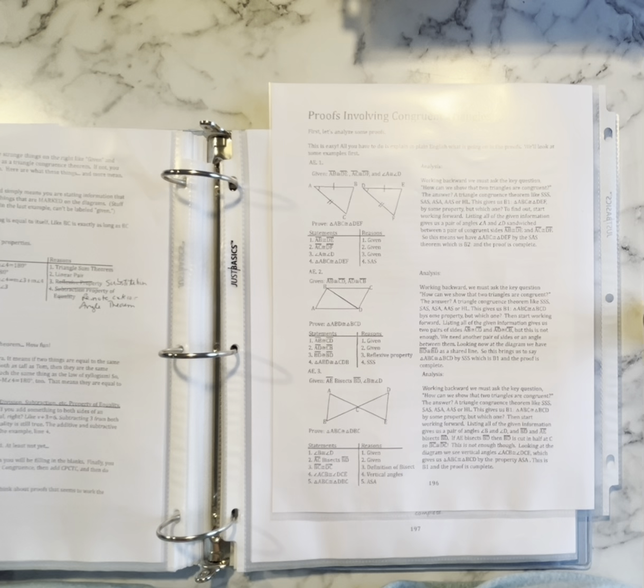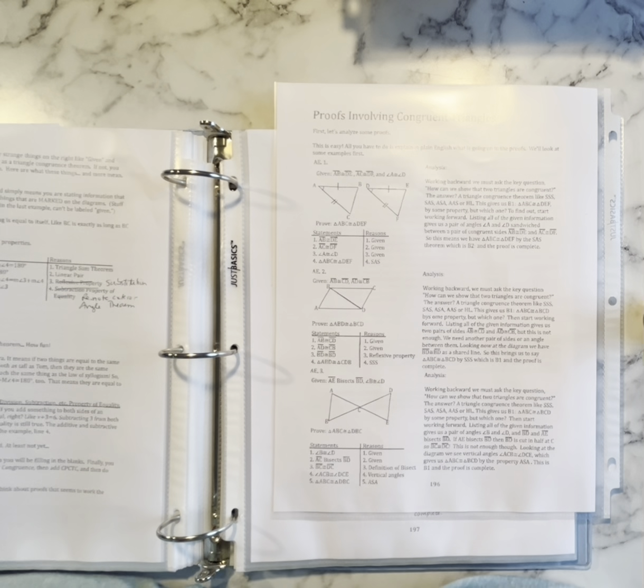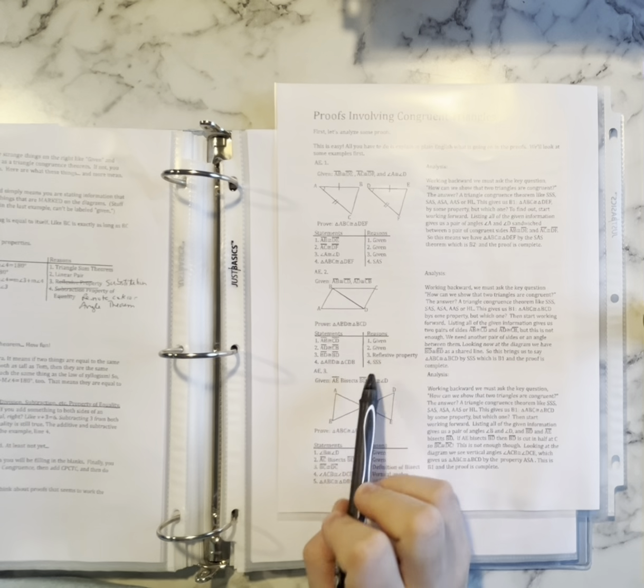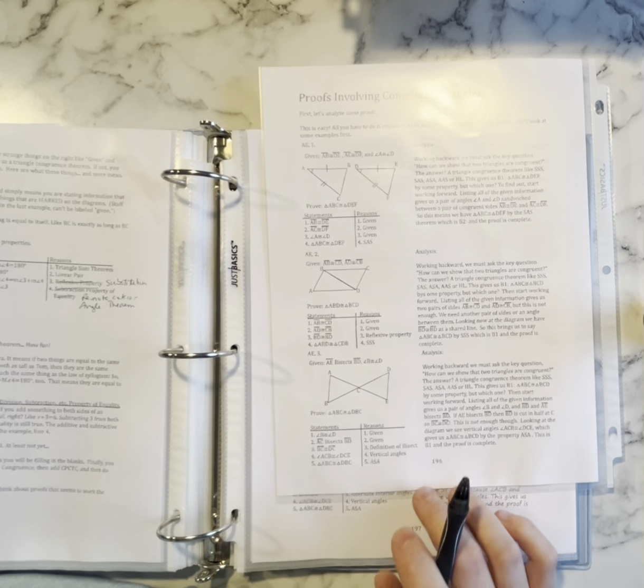Looking at angles, we couldn't find an angle because we don't have parallel lines here, so we can't say that the alternate interior angles are equal because they're not parallel. So really, another side is our only option. But good thing we can do that. So now we can say these two triangles are congruent because of side, side, side. All right, last one on this page.